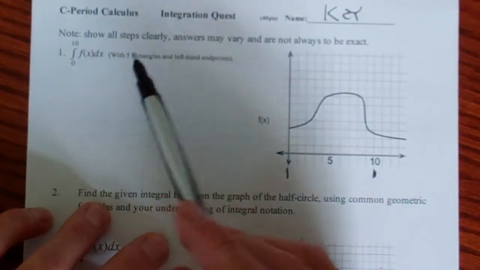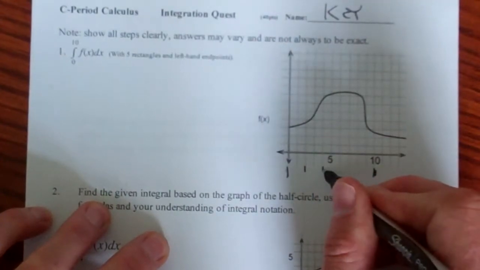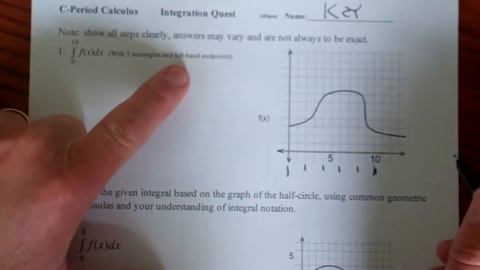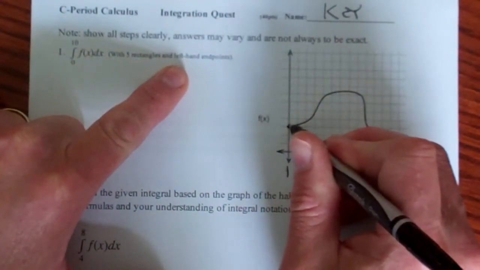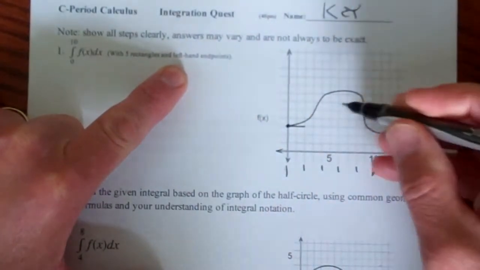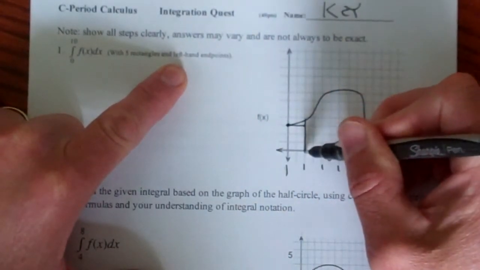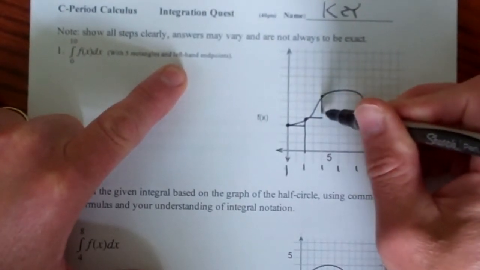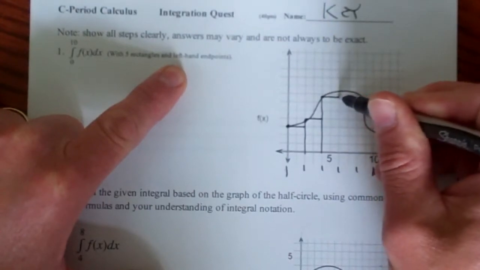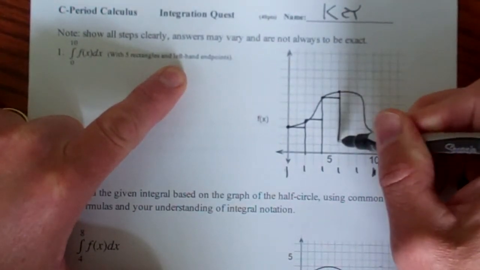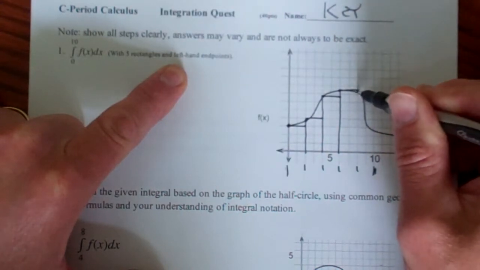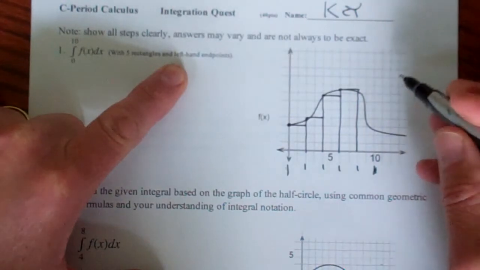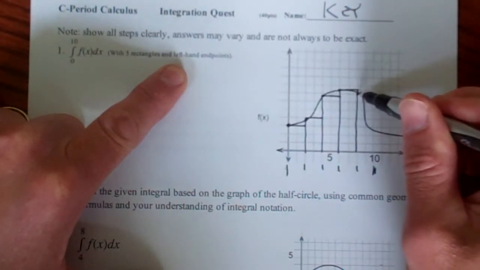We're using 5 rectangles, so we're going to divide that into fifths, so that's every 2 units, and then we're going to use left-hand endpoints. So the first rectangle has a left-hand endpoint right there, and it goes that wide. Then the next one has a left-hand endpoint right there, and it goes that wide. The next one has a left-hand endpoint right there, and it's as wide as that, and so on till we have our 5 rectangles. And we just need to figure out how tall each one is. And this one right here is that wide.